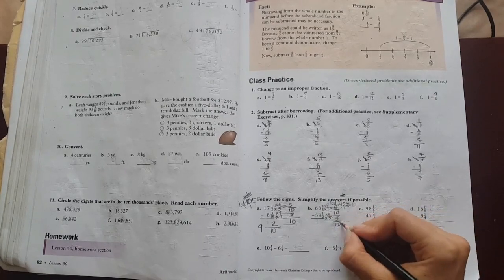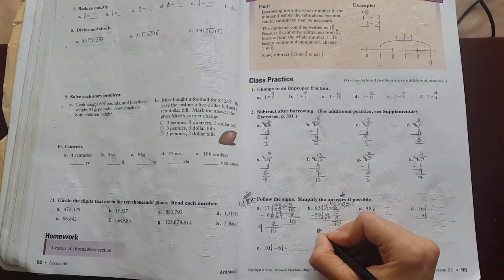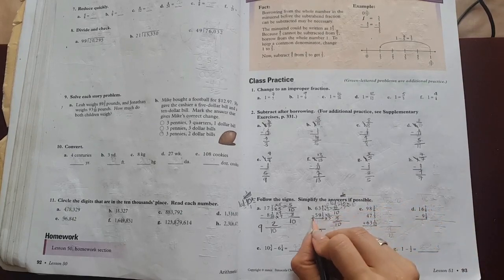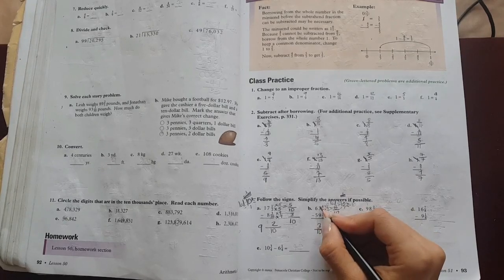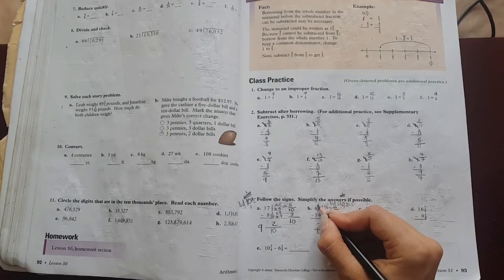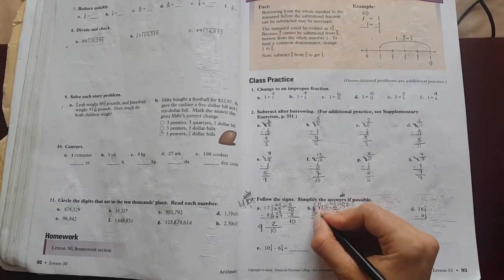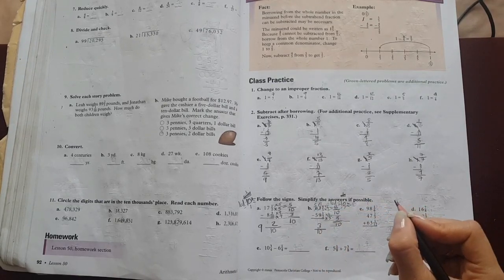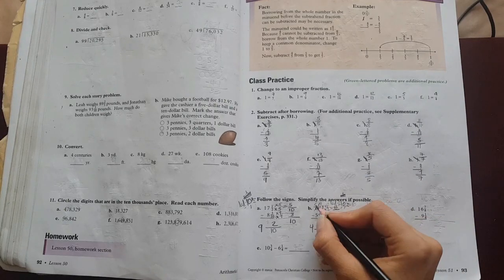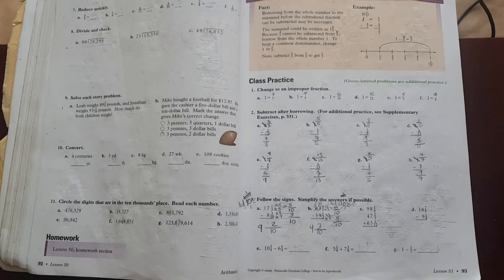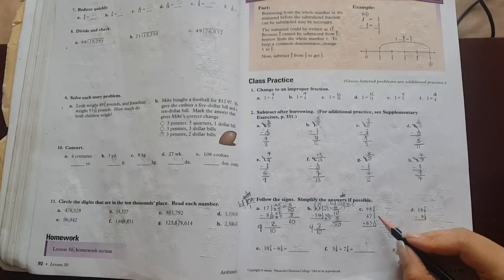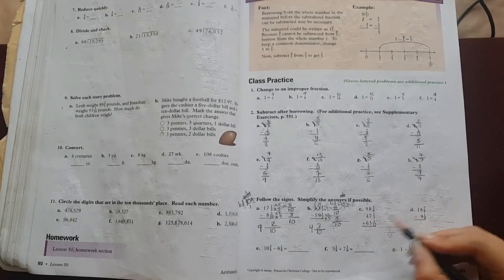So do we have the same denominator? Yes. What do I have to do with the numerators? Subtract. So 8 minus 5, 3. And here, 13. This one changed to a 13. And this one to a 5. 13 minus 9, 4. And 5 minus 5, 0. 4, 3 over 10. Now, here, do we have the same denominator?